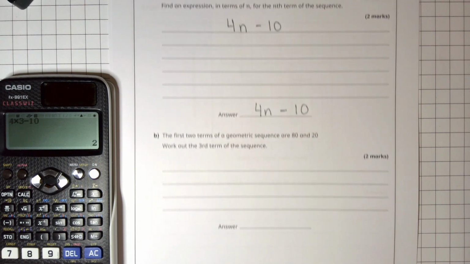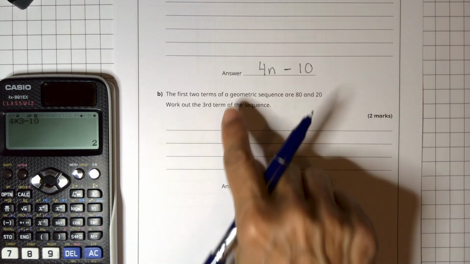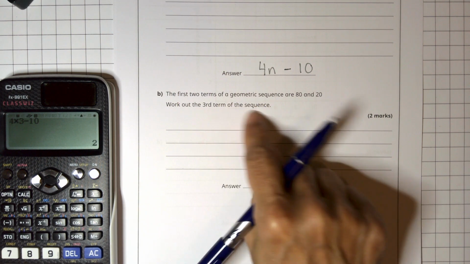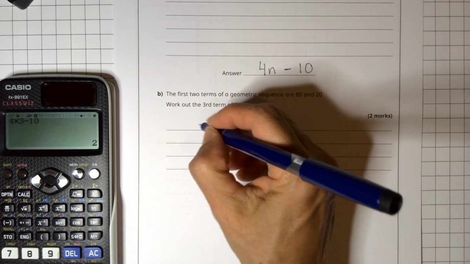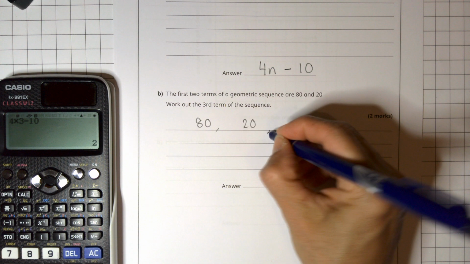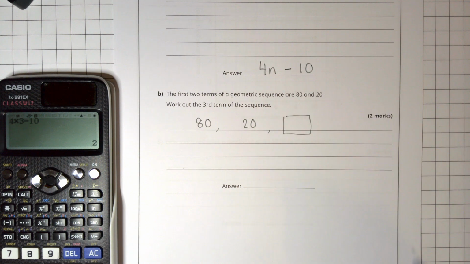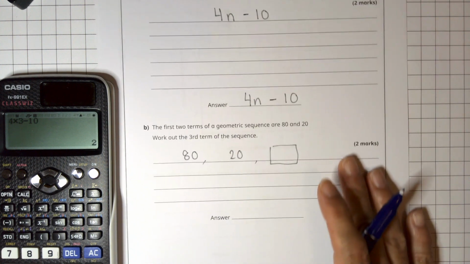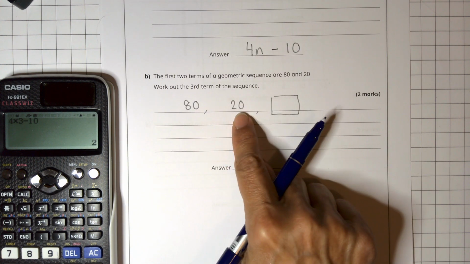Okay. The first 2 terms of a geometric sequence. Now geometric means it's multiplying, so each time you jump it's timesing, are 80 and 20. So we start off 80 and the next number would be 20. Okay, and obviously then we have the next number, and they want us to work out what is that third number. Now arithmetic, we went adding a certain amount. Geometric, you multiply, but notice it's going down. So in other words, you're multiplying by a fraction. Or it could also be a division.